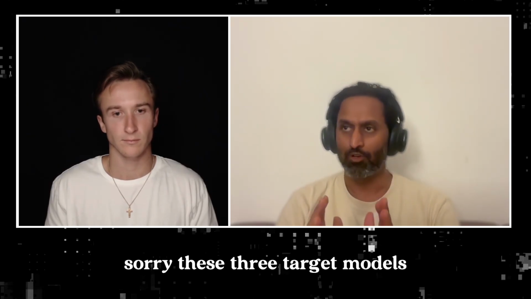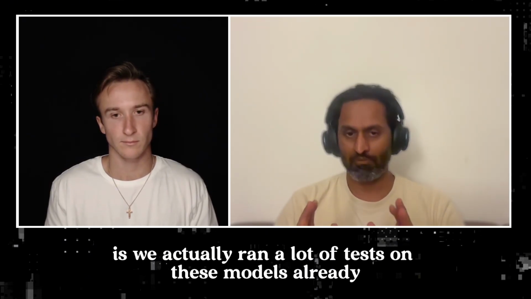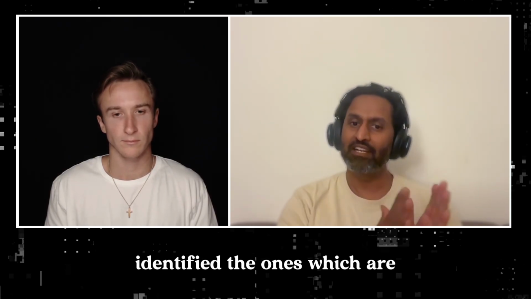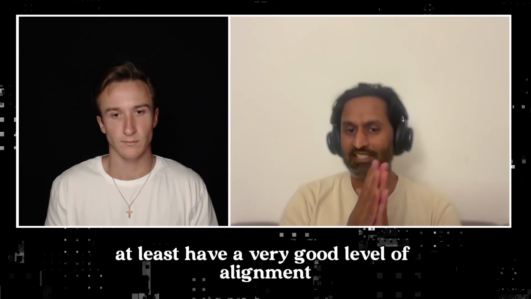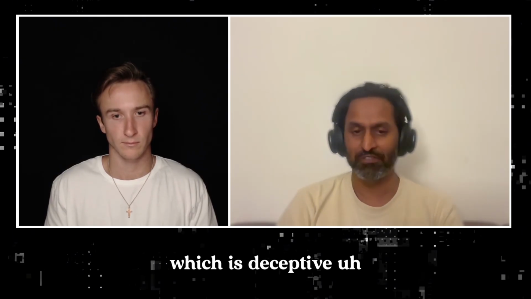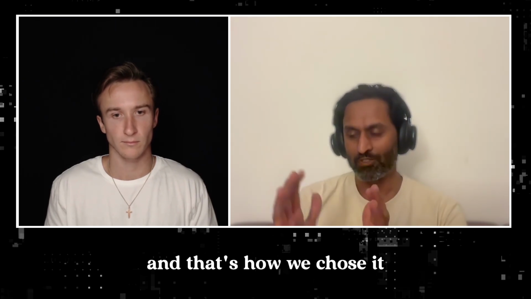Sorry, these three target models. Now, how did we choose these models? We actually ran a lot of tests on these models already, and we've identified the ones which have at least a very good level of alignment when it came to this particular behavior, which is deceptiveness, right? And that's how we chose it.